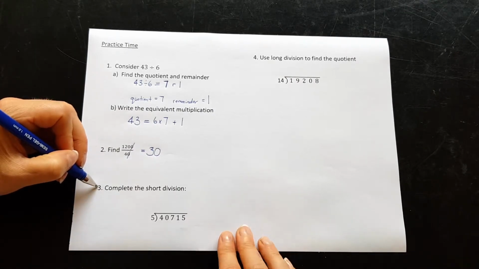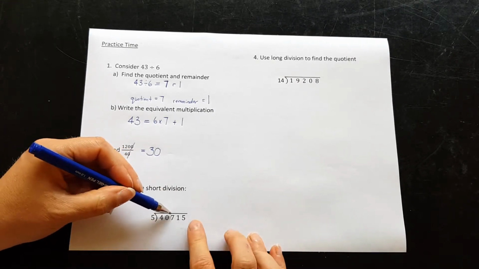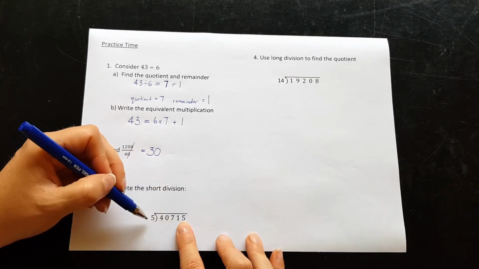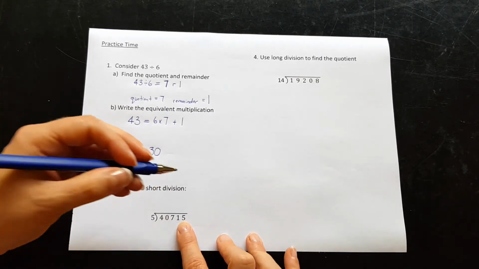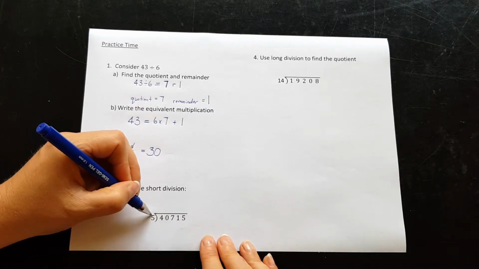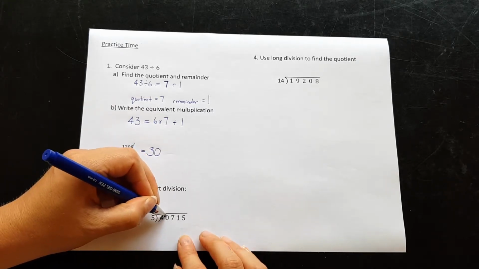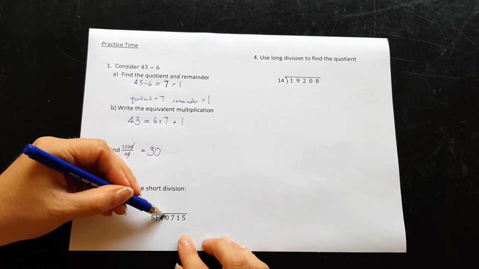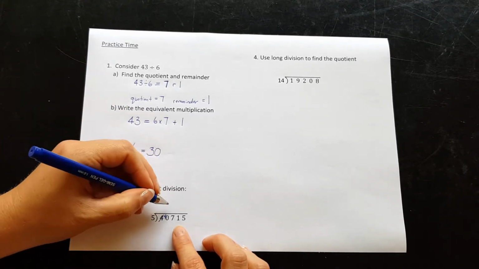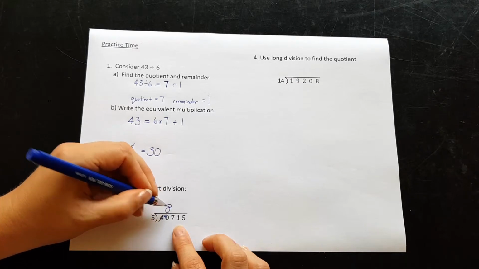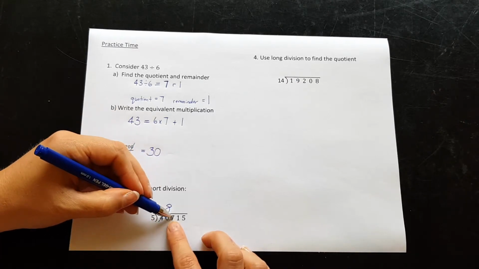Question 3, a short division. We want to divide this number, 40,715. We want to divide that by 5. So 4 divided by 5 we actually can't do. So what we do is we take that 4 and put it straight in front of the 0. 40 divided by 5 goes exactly 8 times. There's no remainder.